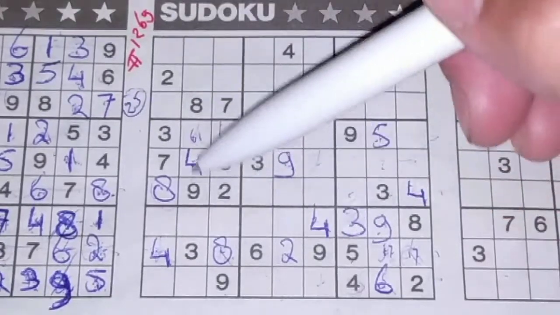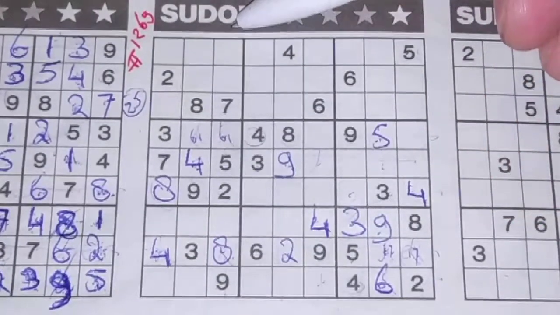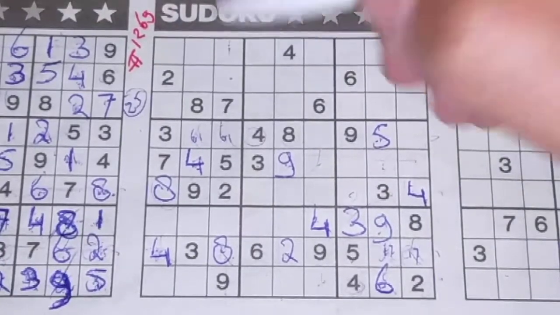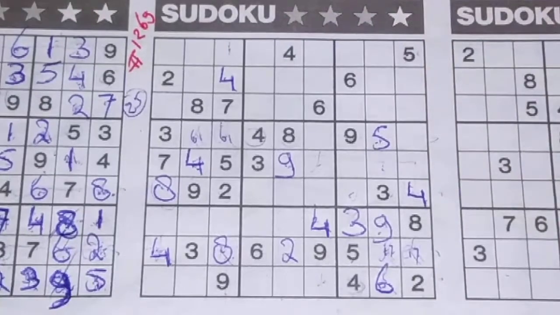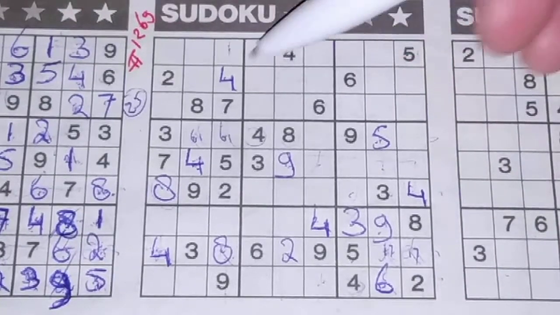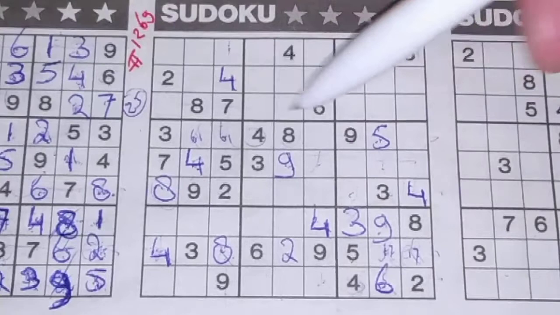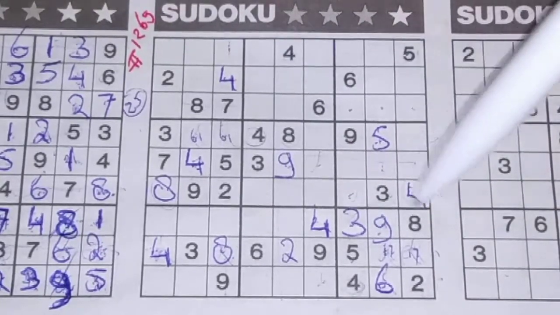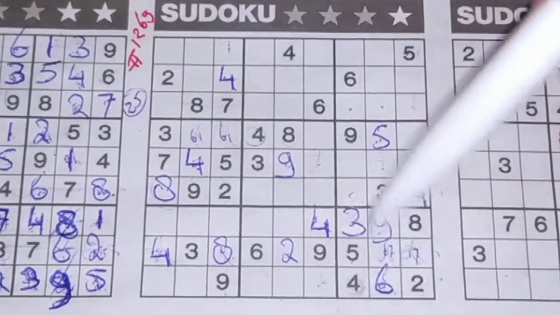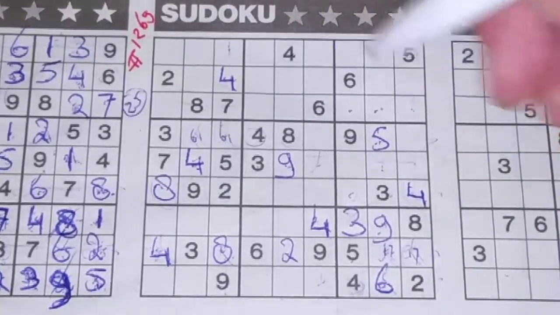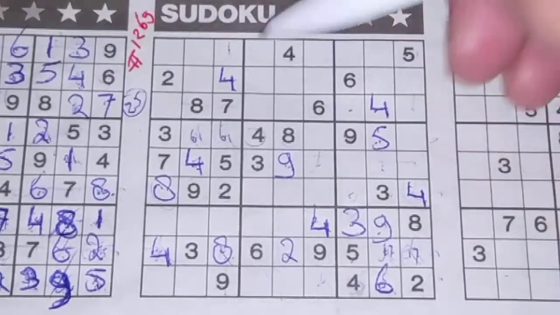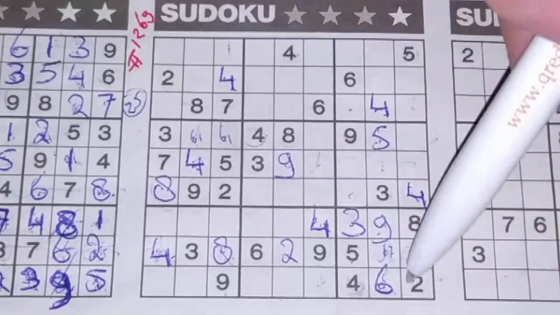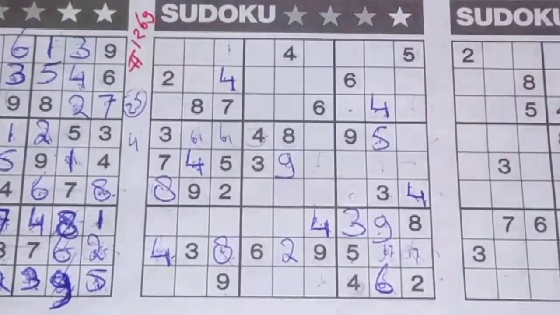4 in this column, 4 in the second column, so in the column next, the only 2 places for the 4 here or there. We see here 4, no 4 there, 4 should be here. 4 in this row, 4 in the second row, so in the third row, the only 3 places for the 4 should be here, here or there. We see here 4, no 4 there. Here also a 4, no 4 there. The only place for the 4 should be there. And all the 4s are used, I can see.